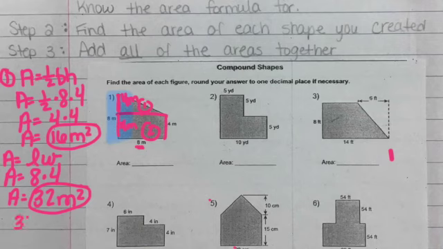So we have to add 32 plus 16. So 2 plus 6 is 8. 1 plus 3 is 4. 48 meters squared. So our area is 48 meters squared.